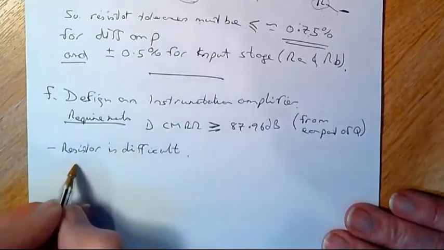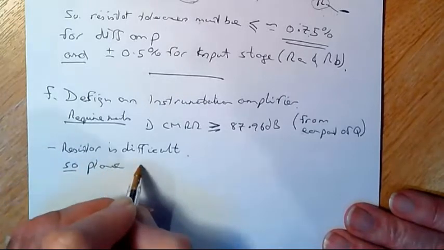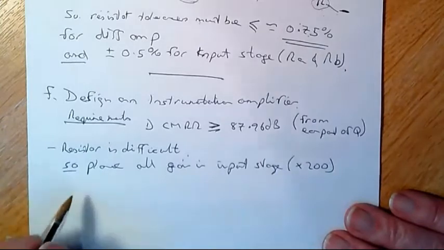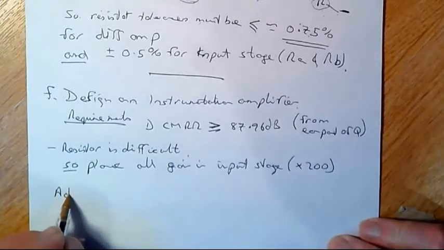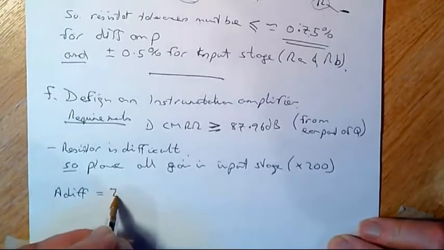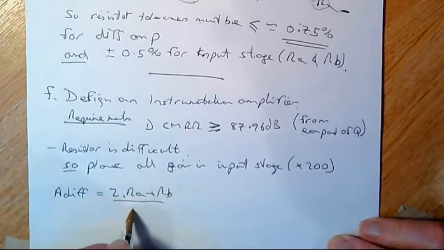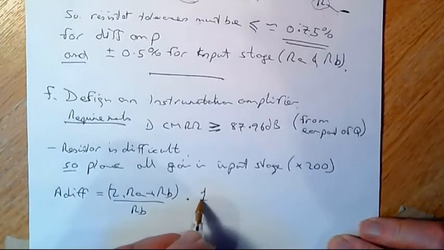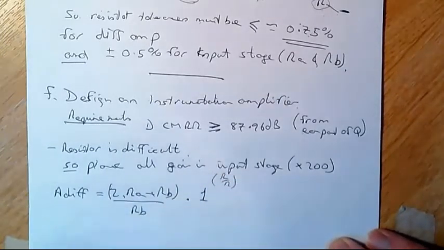So place all gain, that's times 200 because we've got that from part E earlier. The diff equals 2 times RA plus RB over RB times 1, which is R over R from the difference stage.